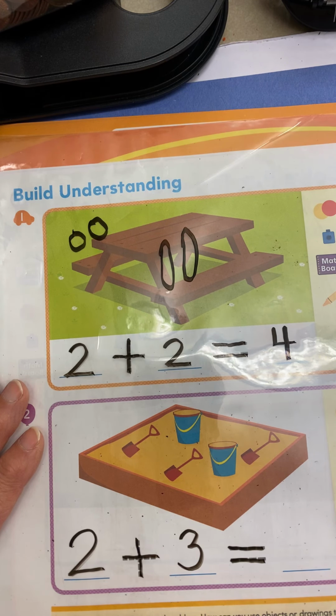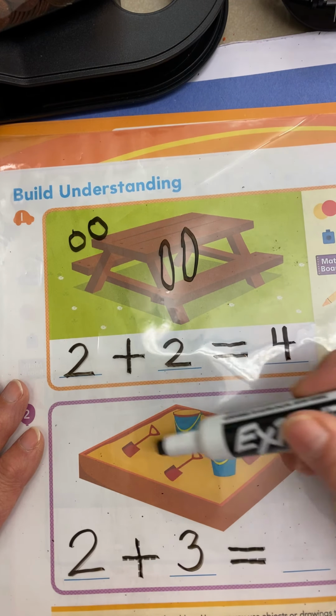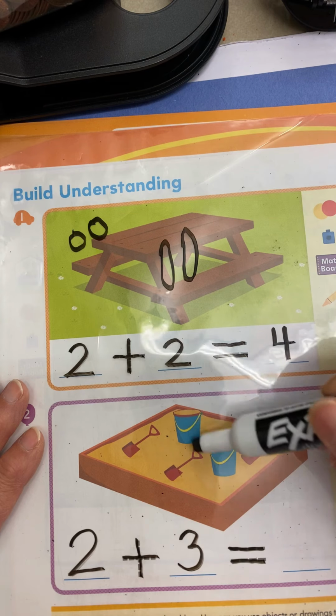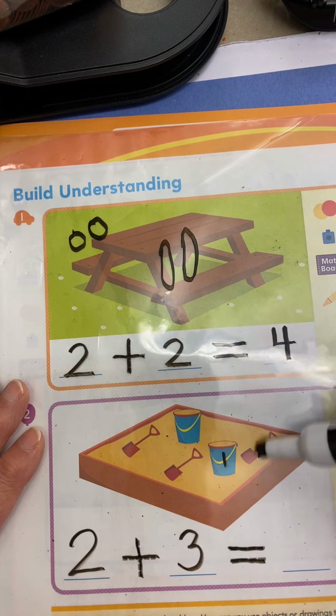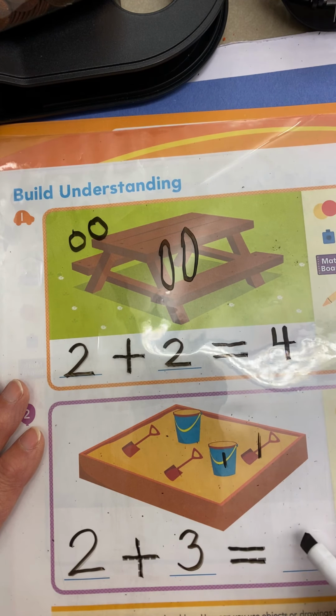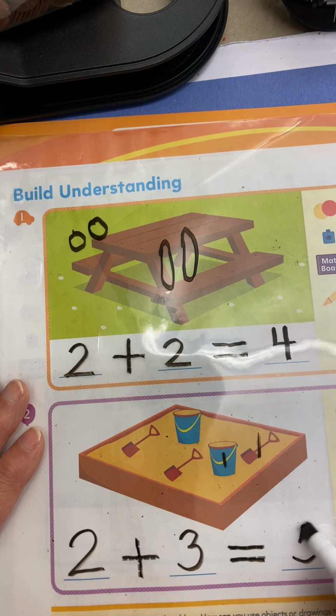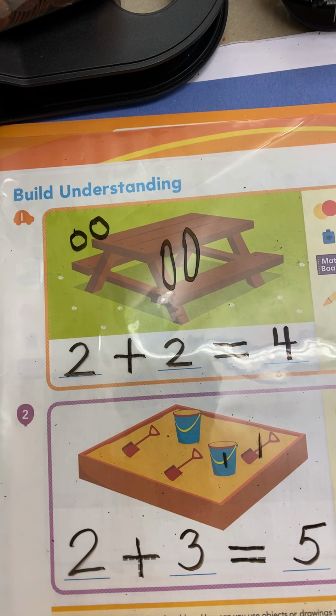That means you have to count them all together. So let's count them. 1, 2, 3, 4, 5. Write a 5. Excellent job. Let's put that paper aside and get out your next paper.